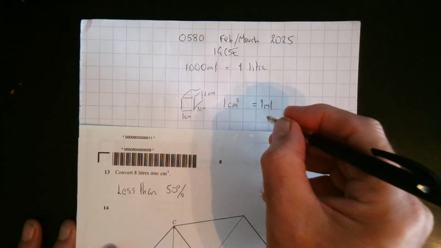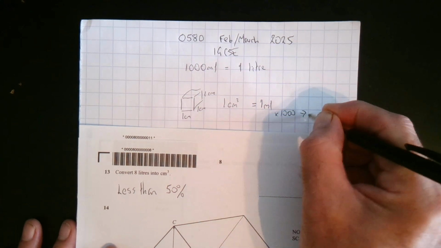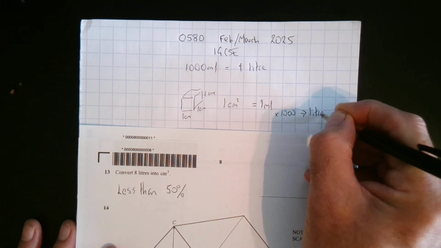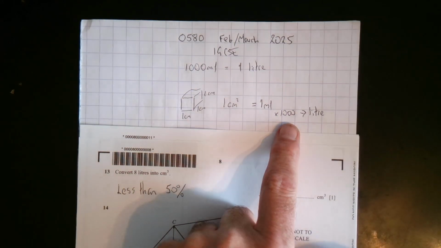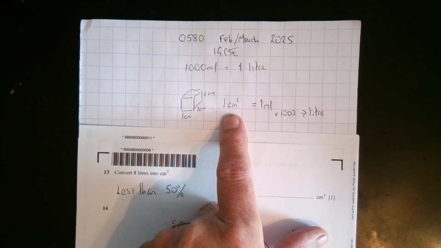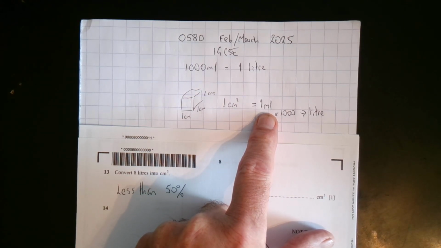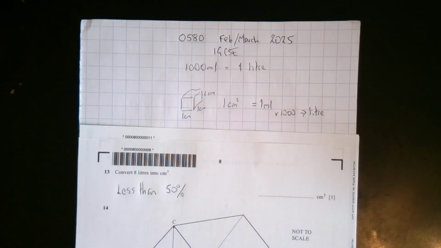And of course, if we multiply by 1,000, we get our litre. So that was the definition of what a litre was. It was made up of 1,000 millilitres, and each millilitre was a centimetre cubed. So a centimetre cubed is the same as a millilitre, and you have 1,000 in every litre.